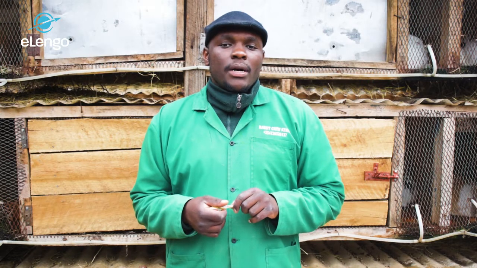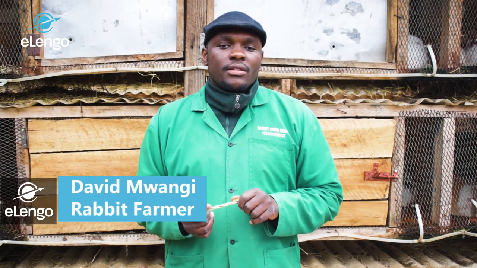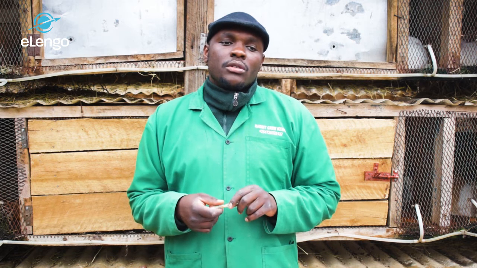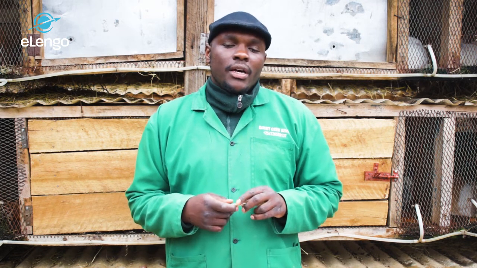We are now going to talk about the cost analysis of running a rabbit farm. It is important for you as a farmer to understand what the operational cost or starting cost of setting up and running a rabbit farm will be, and what the projected or expected profits are that you can make from having a rabbit farm of a certain size.